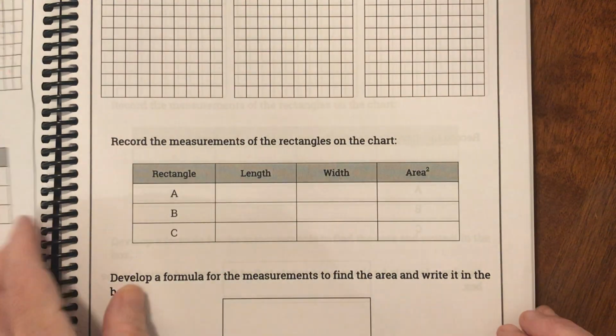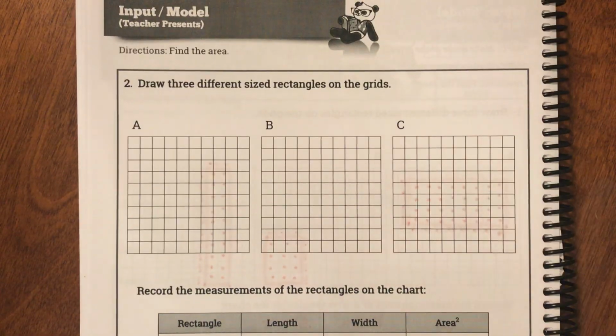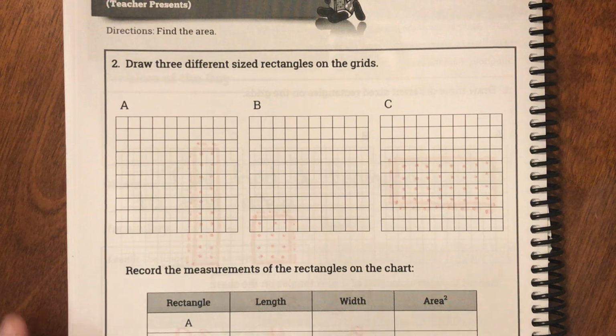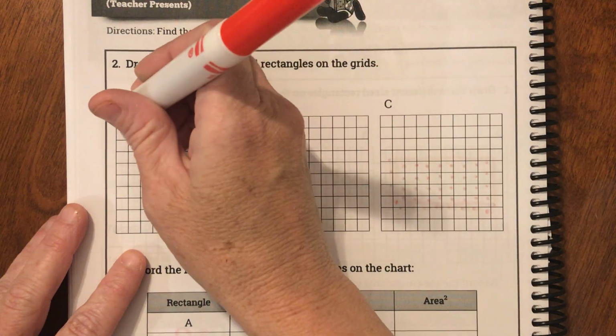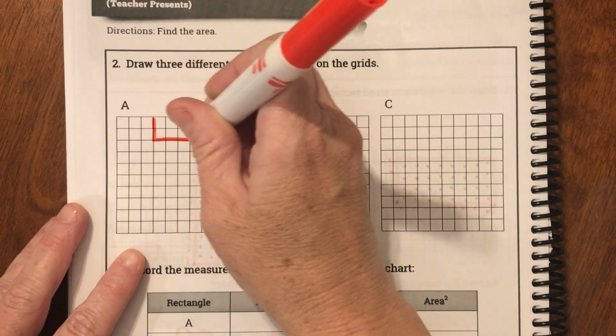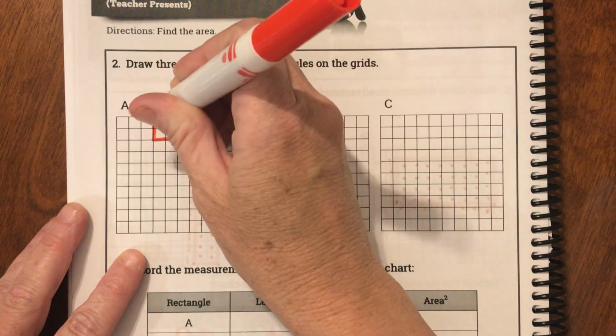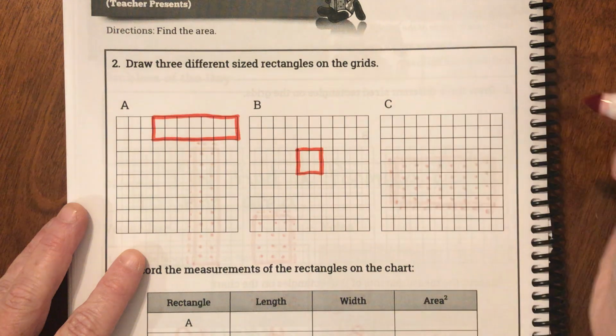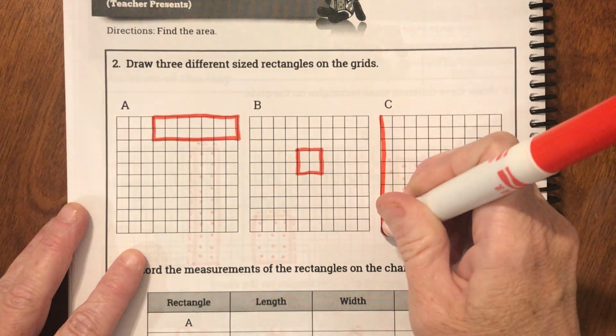Let's see another one. I still have my red pen in my hand, so you're not doing it with me. Again, they want me to draw 3 different size rectangles. So maybe this time I'll do one that looks like that. Maybe I'll draw a small one here, and maybe I'll just make a huge one.